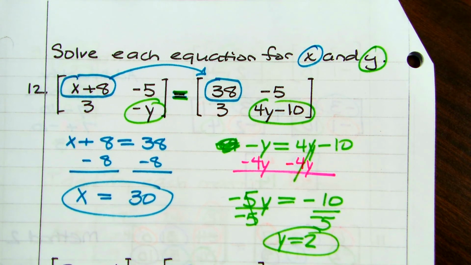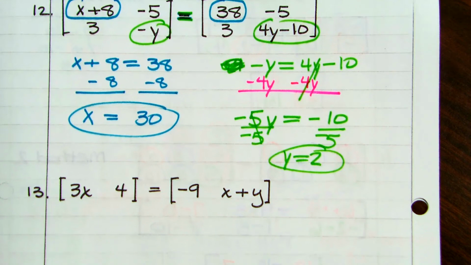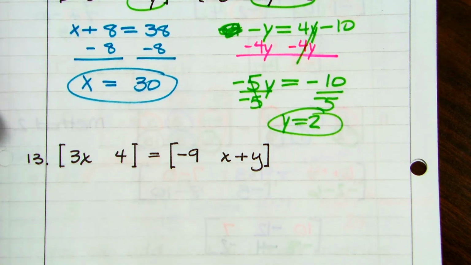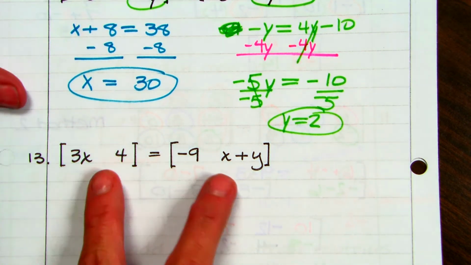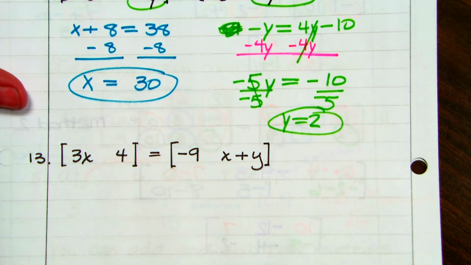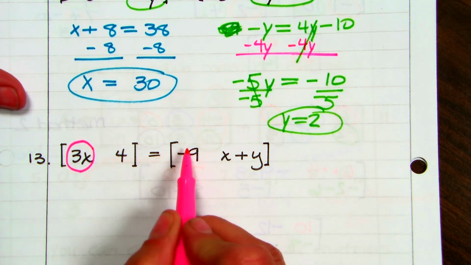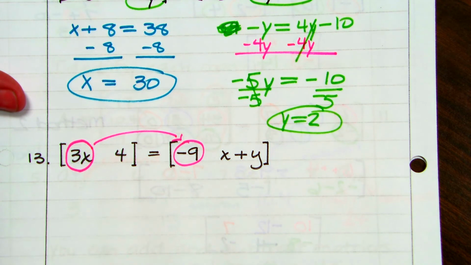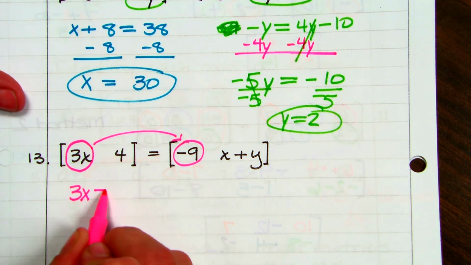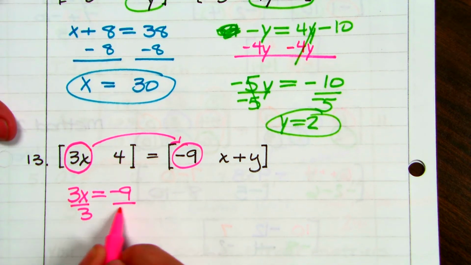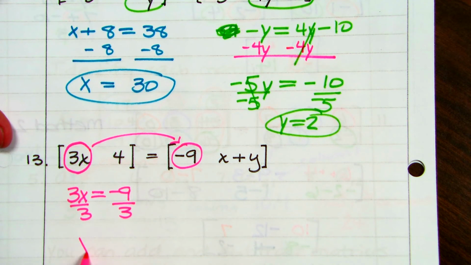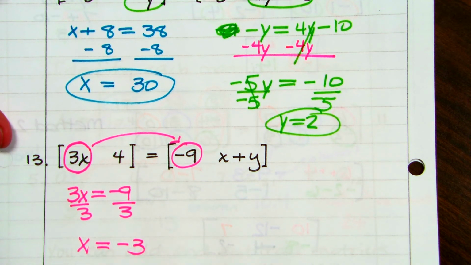So everything we've gone over so far is pretty much in one of the problems on the ACT, so it combines a lot of these little concepts together, but we'll look at those in class together. All right, look at number 13. We're still doing the same thing. We're told these two matrices are equal, and we need to solve for x and y. The first thing I notice is that 3x is equal to its corresponding element, negative 9. So that's easy. Divide by 3, and you get x equals negative 3.